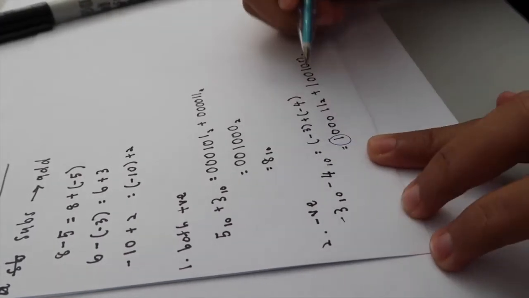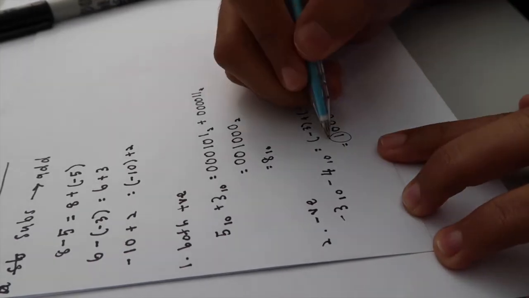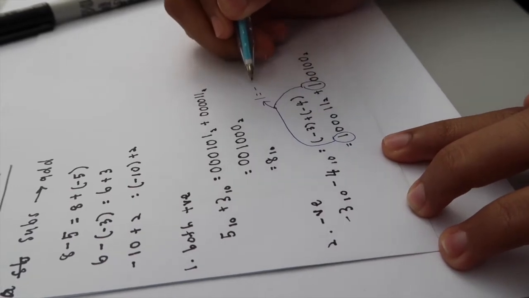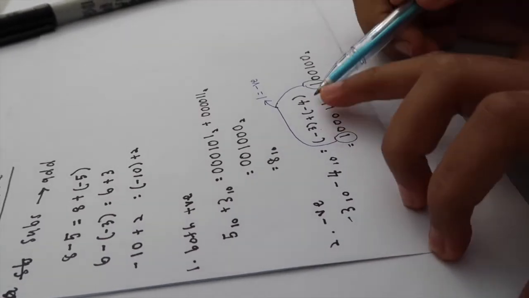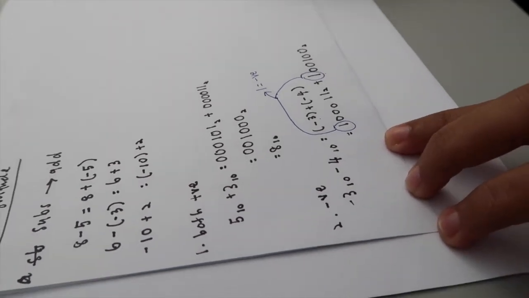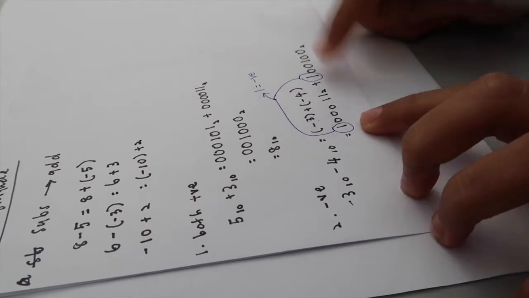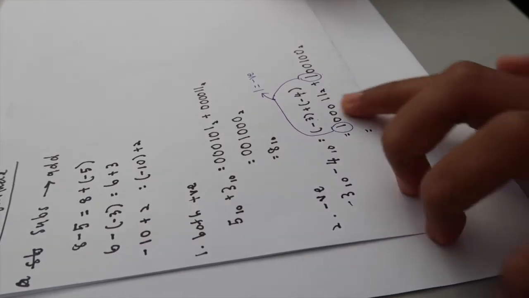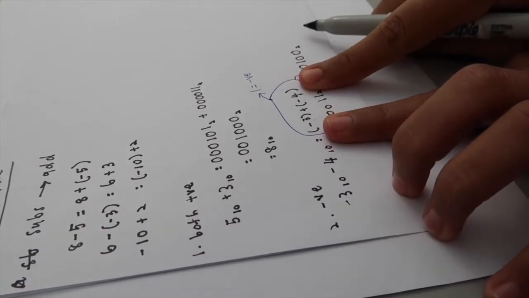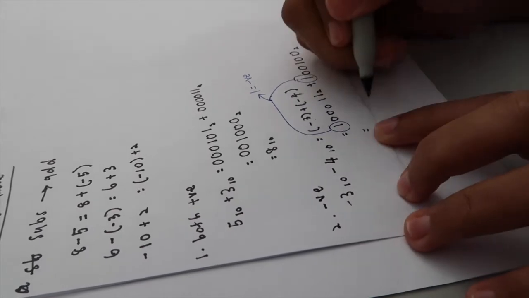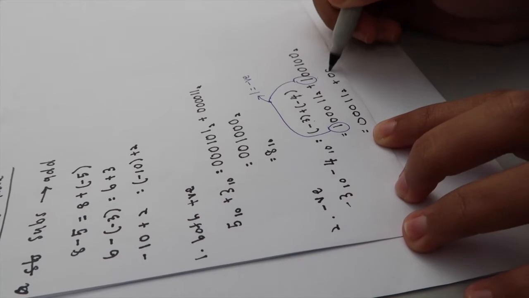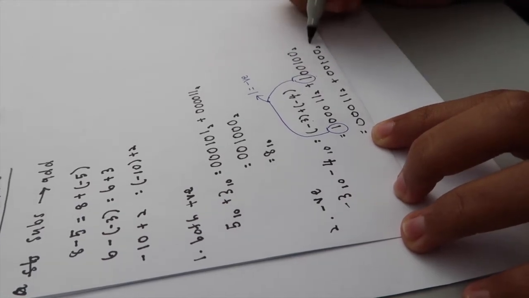This one and this one is for the sign that I explained earlier. 1 represents negative. Since this is negative 3 and negative 4, we have to add 1 at the front. And this is just for the sign. But if we proceed to the operation, we have to ignore the sign. Ignore this one. So it becomes 0, 0, 0, 1, 1 base 2 plus 0, 0, 1, 0, 0 base 2.